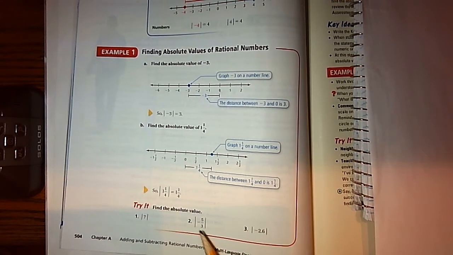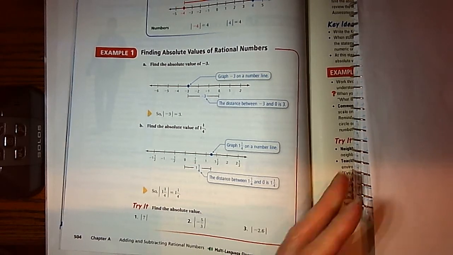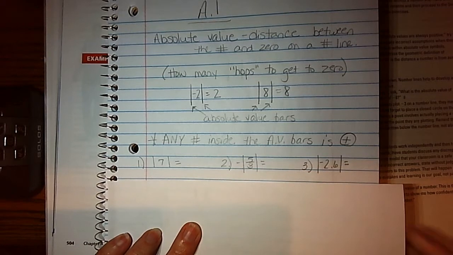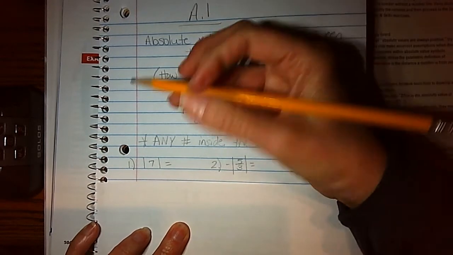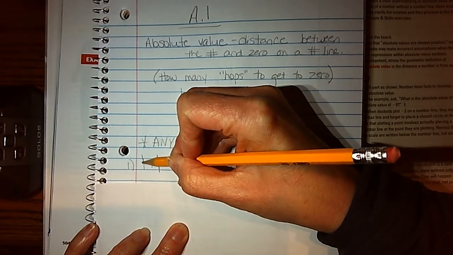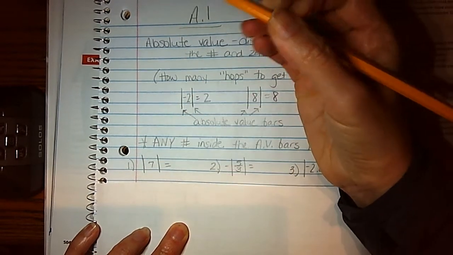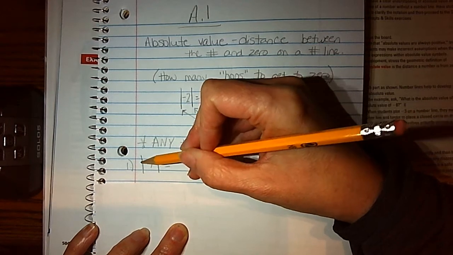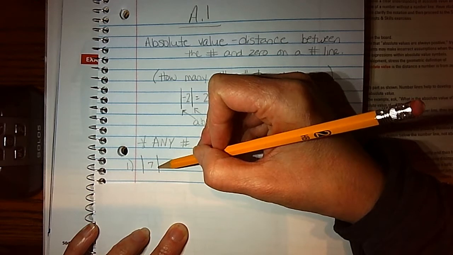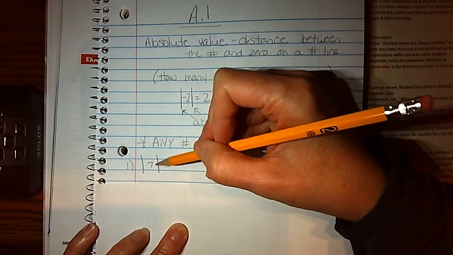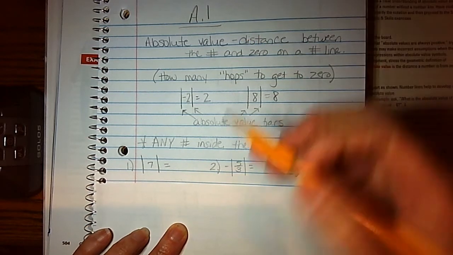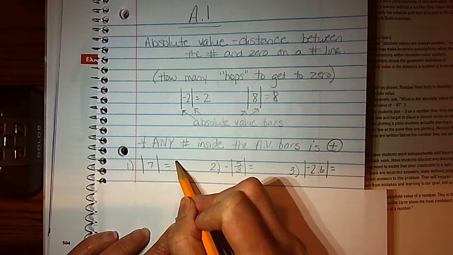So I have these 3 numbers on my notes. Let's go through this. I always try to make my absolute value bars a little bit higher and longer than just your regular space, so it doesn't get confusing with 17 or 171. Make sure your bars are a little bit higher and lower than your regular numbers when you're writing. So the absolute value of 7 is just 7.